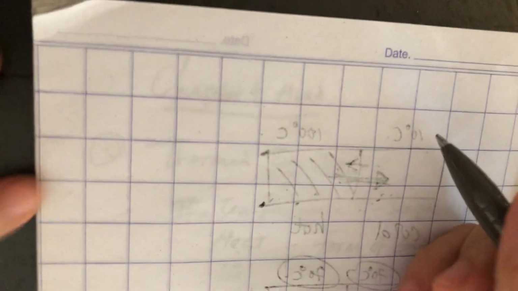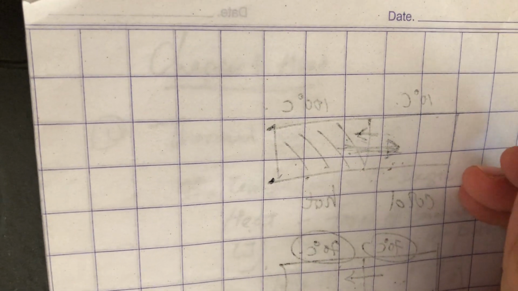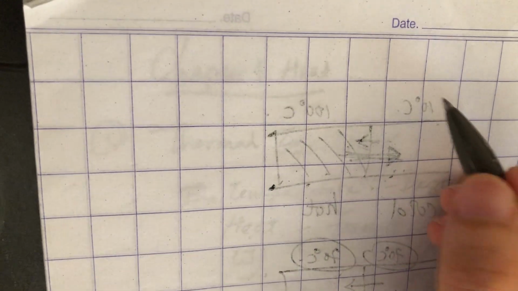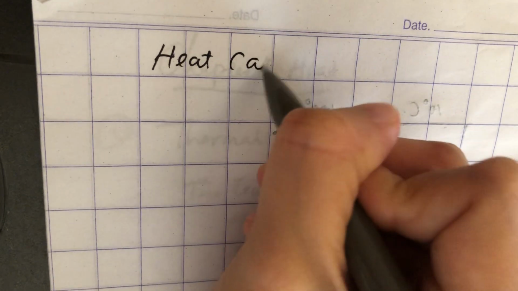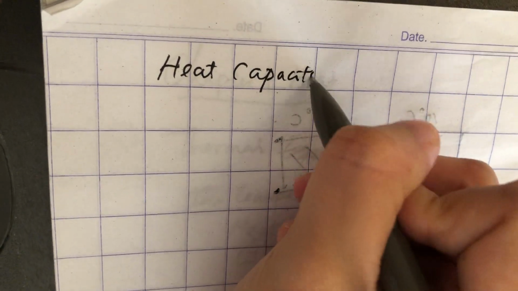Okay, now we go to specific heat capacity. So we have heat capacity, we have specific heat capacity, we have latent heat, and we have specific latent heat. It sounds like a new thing for you, right? Okay, so let's make it simple.